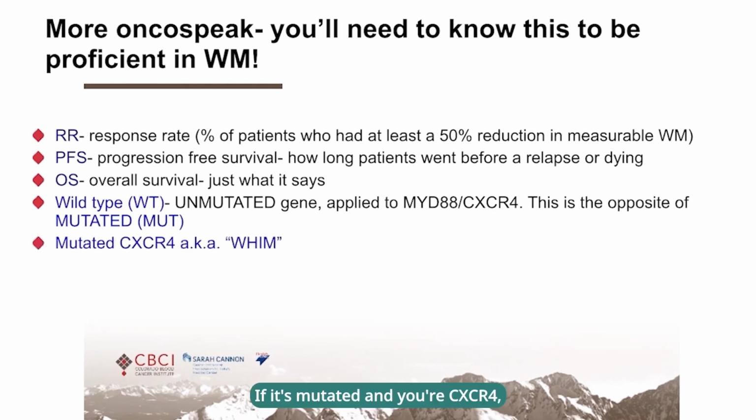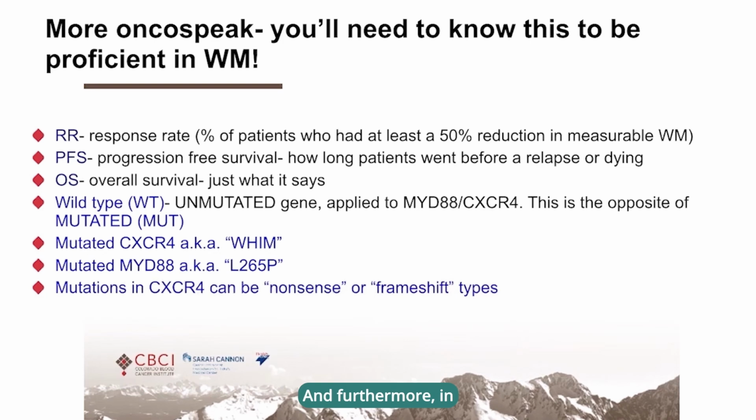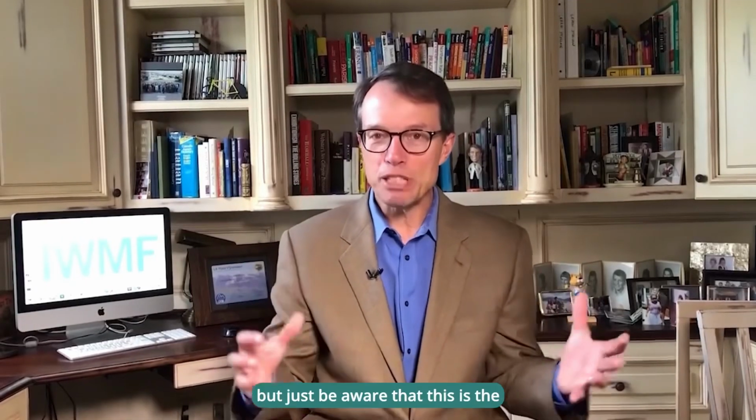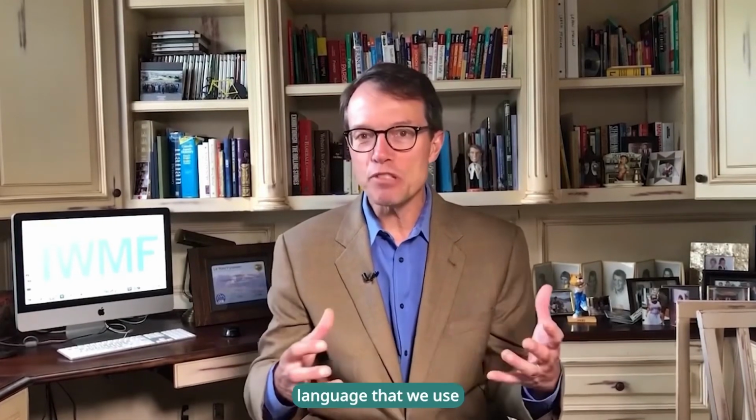If it's mutated and you're a CXCR4, we sometimes call that WHIM. And if you're mutated MYD88, we call that sometimes L265P. And furthermore, in CXCR4, we can have mutations that are of the frame shift kind or the nonsense kind. So you're not expected to understand all these, but just be aware that this is the language that we use when we're speaking about mutations in WM.